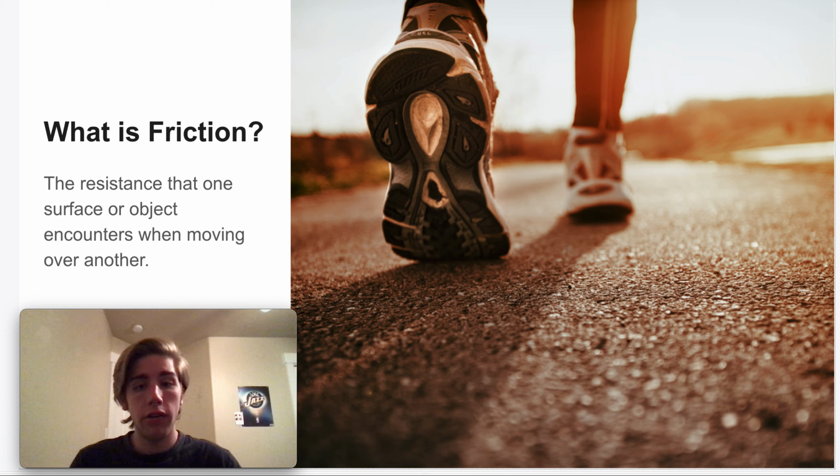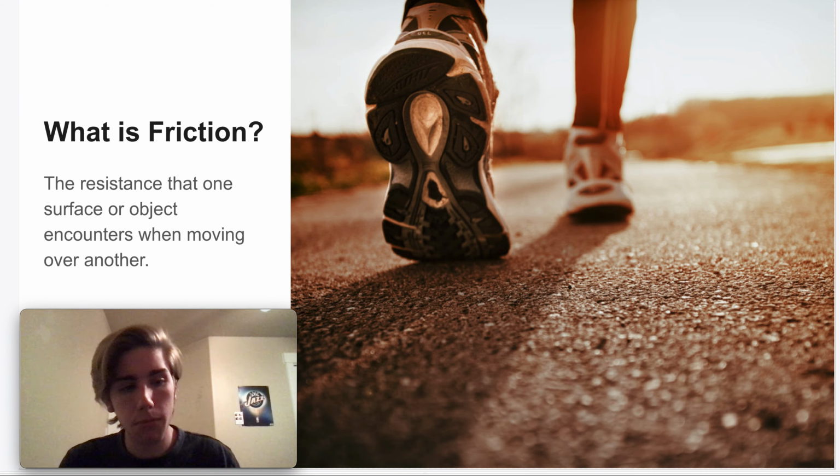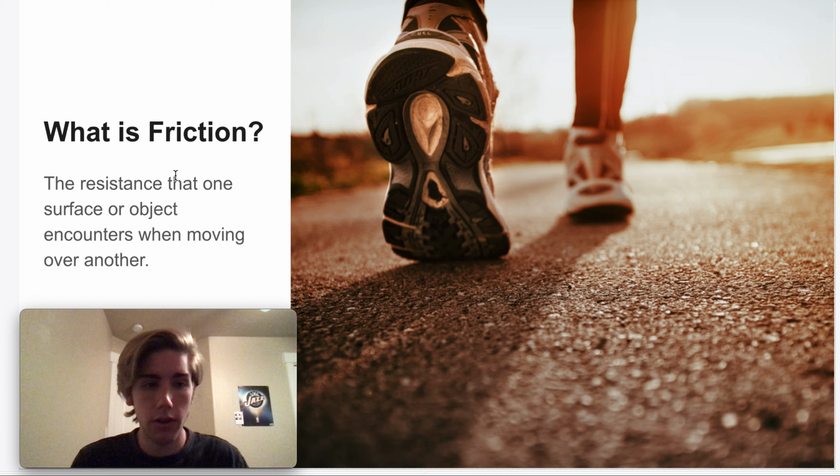So, a good example is walking. If you were to think of walking with a very smooth shoe and a very smooth surface, you'd just slide really easily across. But if it were a really rough surface with a really misshapen shoe, it would be really hard. It would be very much slower and you'd get stuck on that surface a little bit more. The actual definition for friction is the resistance that one surface or object encounters when moving over another. So there's that.